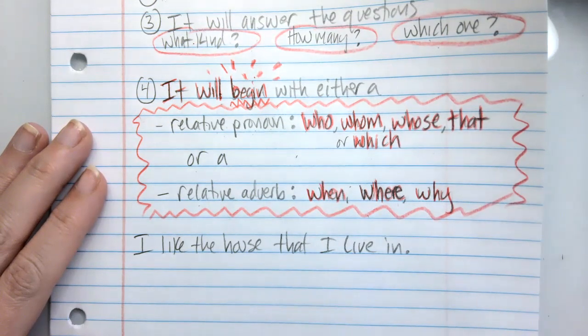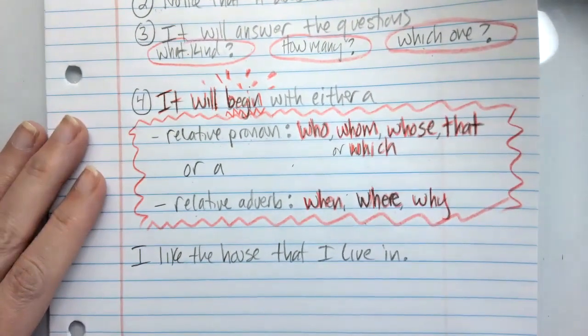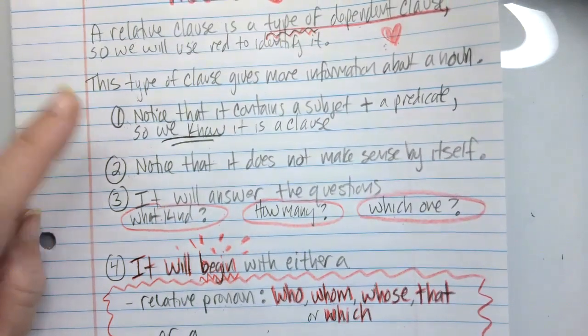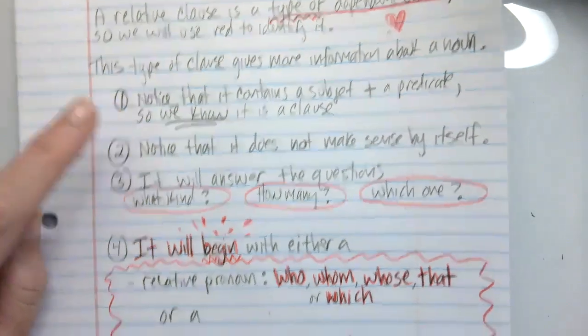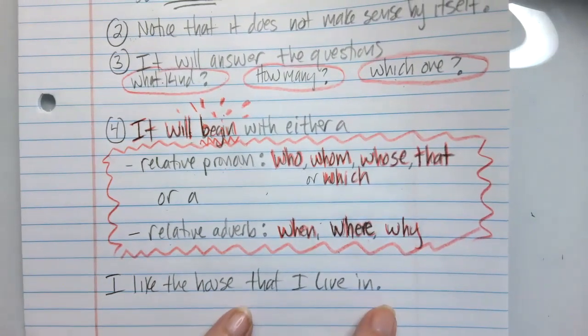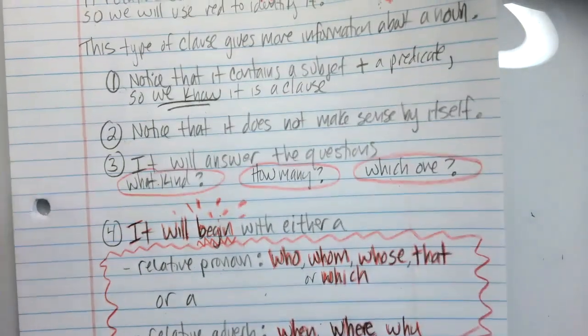And so you say, okay, well, what am I supposed to do to pick out whether I have a relative clause or not? Well, first of all, I know that clauses contain a subject and a verb, okay? Contains a subject and a predicate. Predicate's the same as a verb. Okay, so I like the house, that's one. That I live in, that's another one.